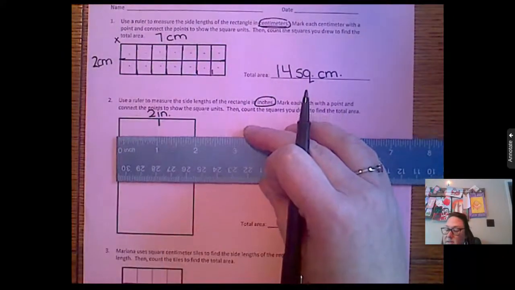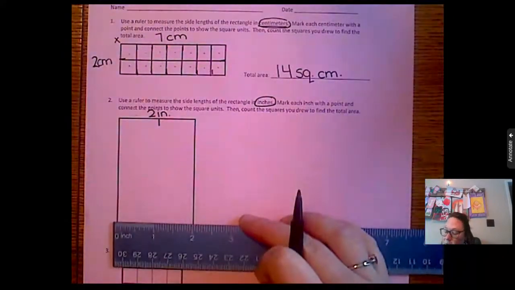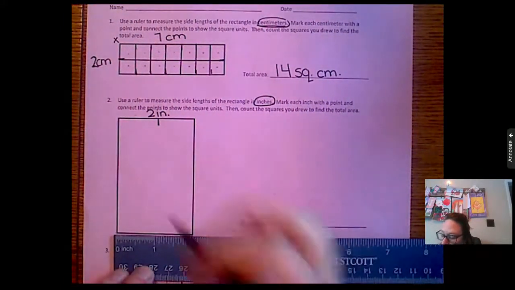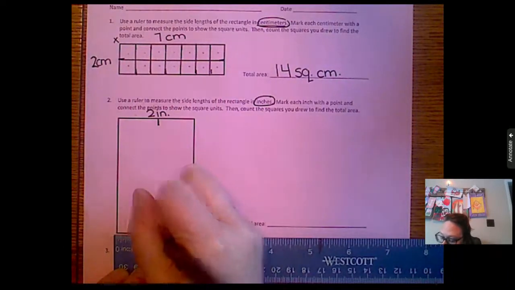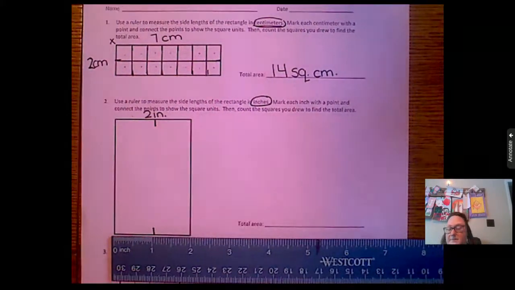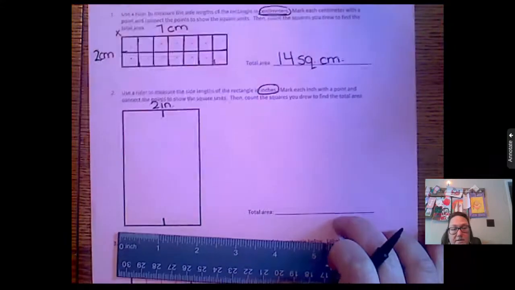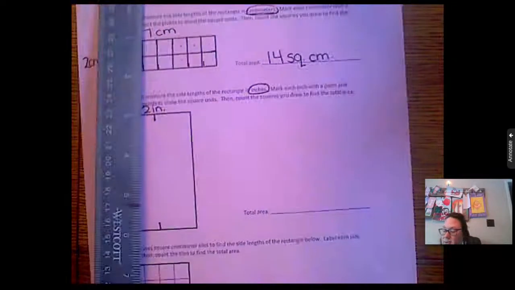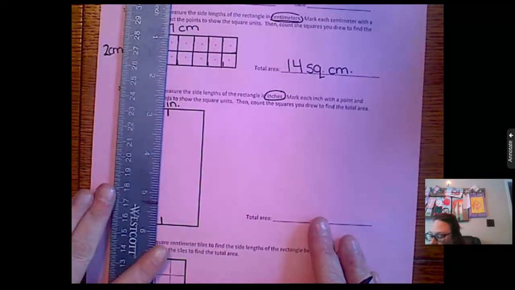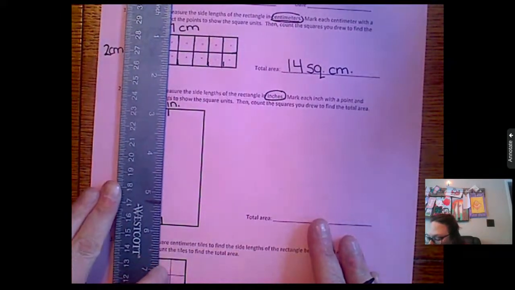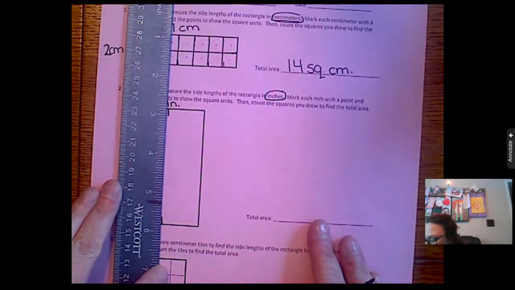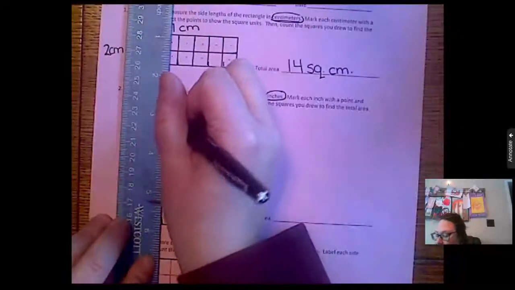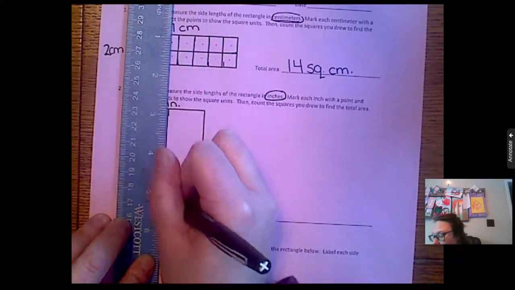I'm going to slide my ruler down all the way to the bottom. I'm going to put it right under the bottom. And again, I'm just going to make that 1 tick mark right above that 1 inch mark. Okay. And then I'm ready to connect. So I'm going to turn my ruler and use it like a straight edge. Okay. So once I have that kind of lined up with my lines, take your pencil and connect.